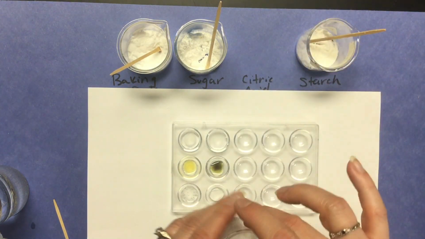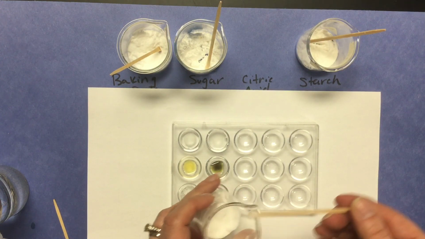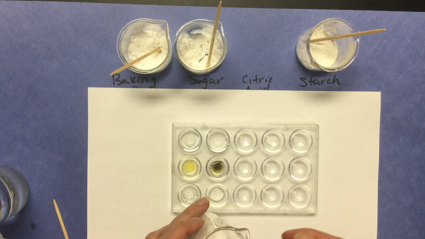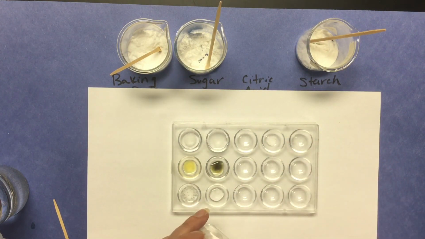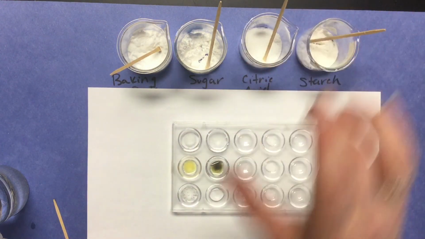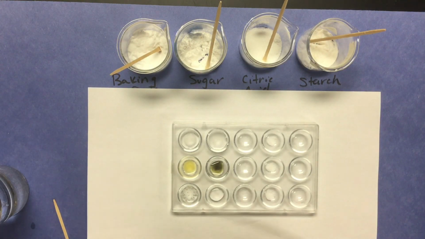Okay, next we're going to test the citric acid. And with a few drops of water.